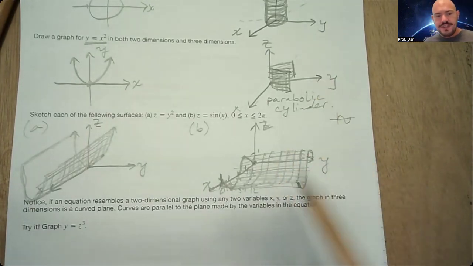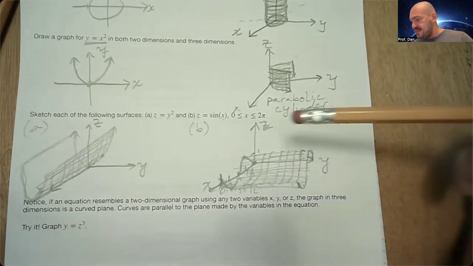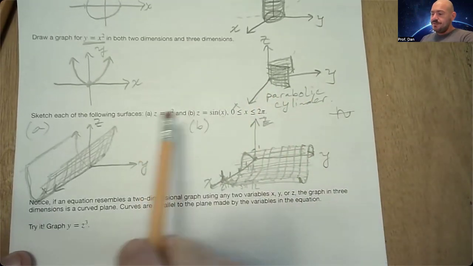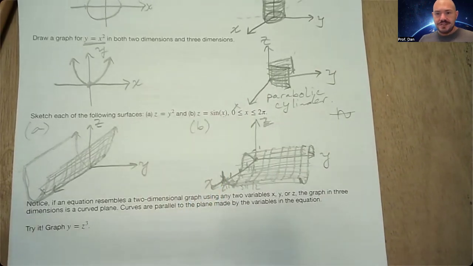So the idea with all of these surfaces is that if you know what the graph looks like on the xy plane, you can relate it to whichever variables are present and just extend it in the direction of the variable that's not there.